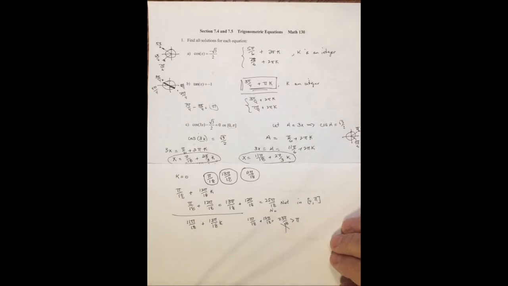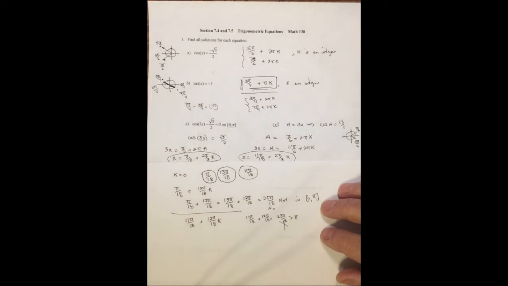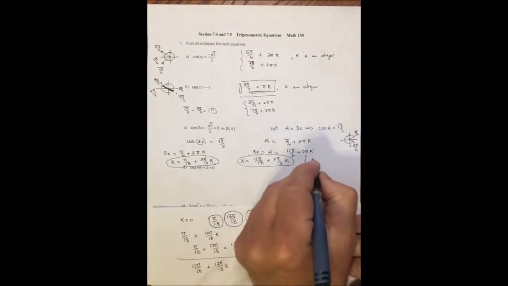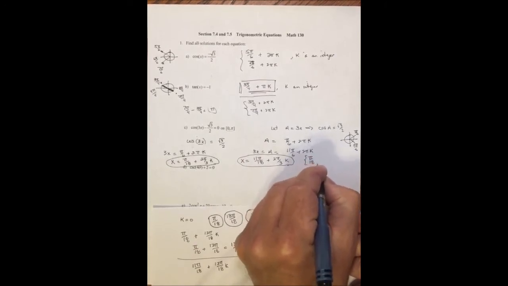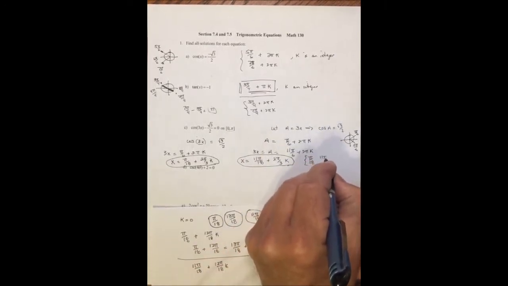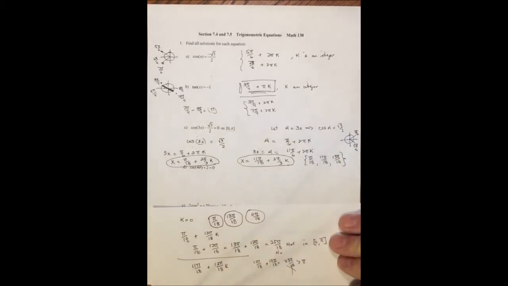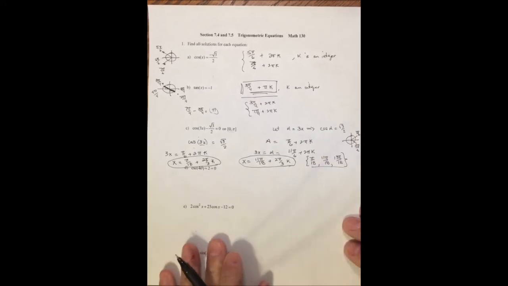So the three values that are in the interval are pi over 18, 13 pi over 18, and 11 pi over 18. So I'm going to put these right up here. So the three values are going to be pi over 18, 11 pi over 18, and finally then 13 pi over 18. So that's it. That's my answer. Those are the three that happen to be in the interval from 0 to pi.